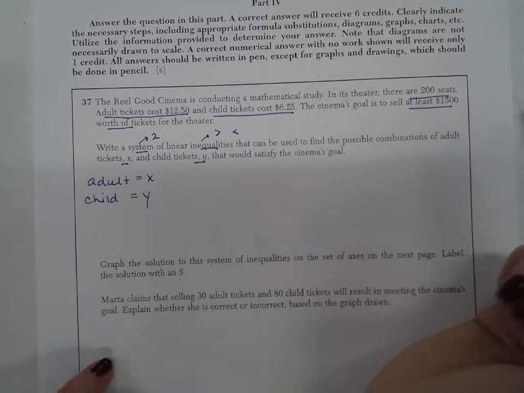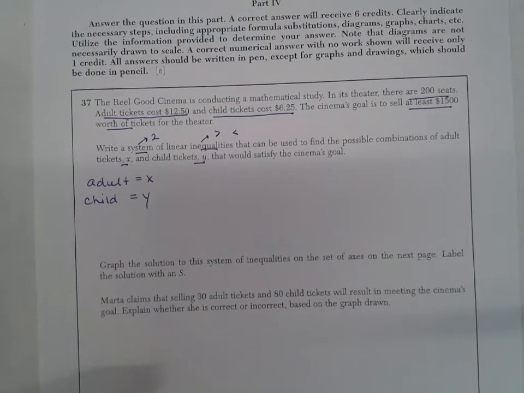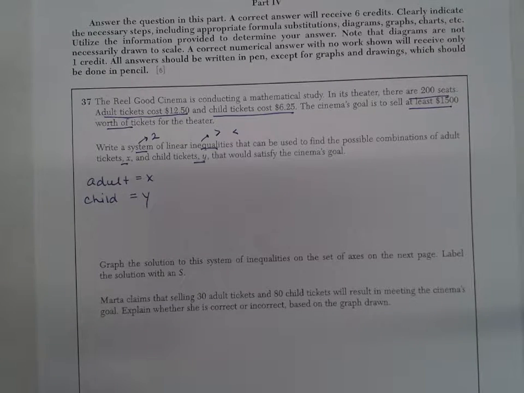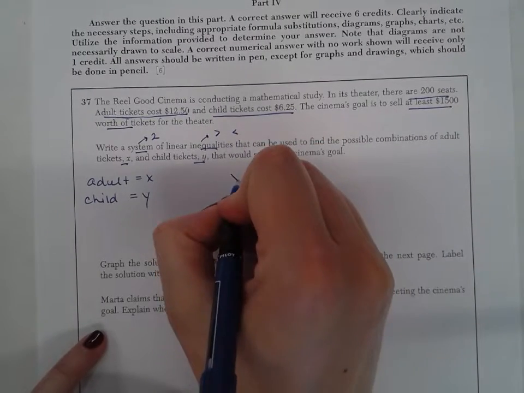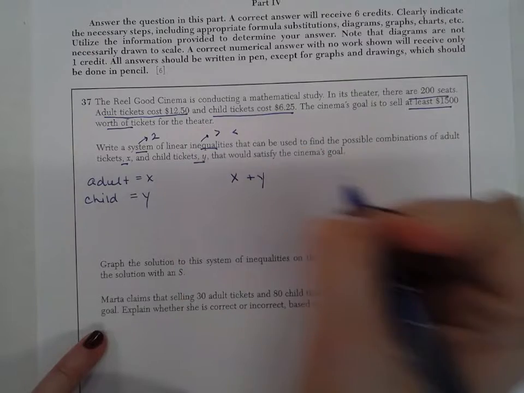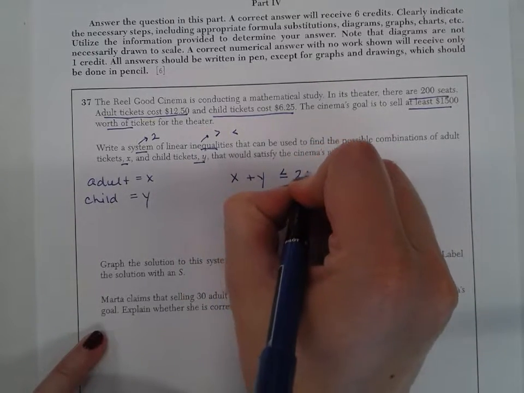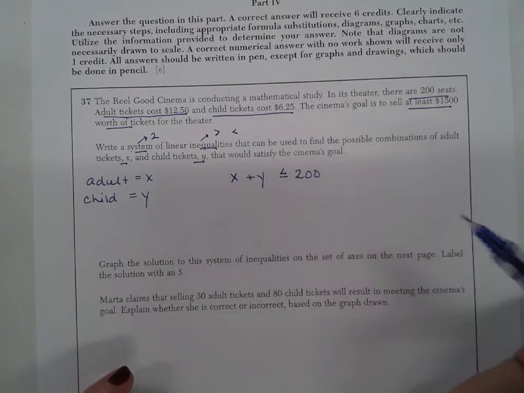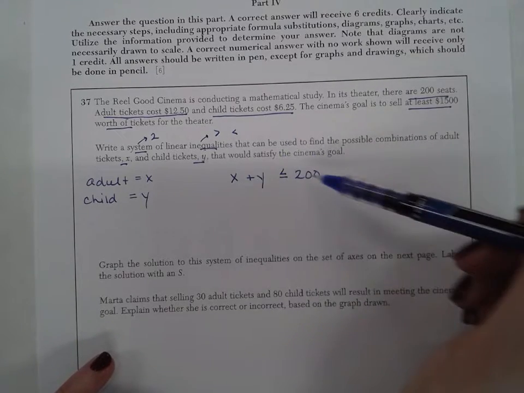So let's see what's going on. The first piece of information that they gave me is that there's 200 seats. Well, that means I can't sell 210 tickets because I've got 10 people with no seats. So if I take my tickets and just add up the number of tickets, it has to be less than or equal to 200 because every ticket represents a person. Every person needs a seat. Notice this has nothing to do with money. This is just the different tickets have to be less than or equal to 200.